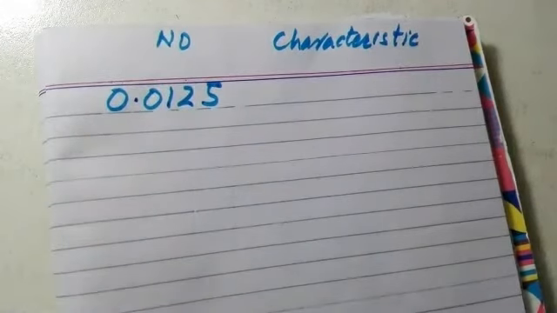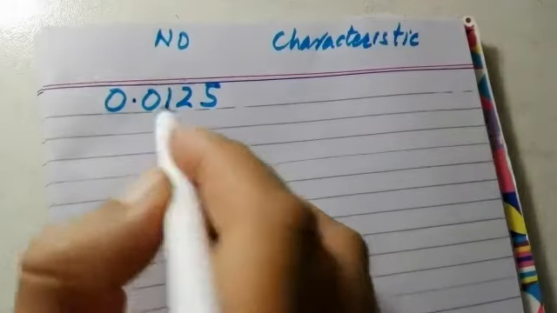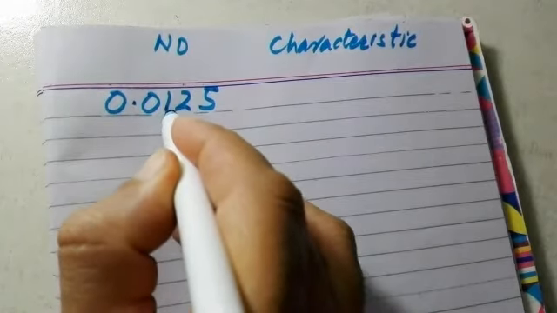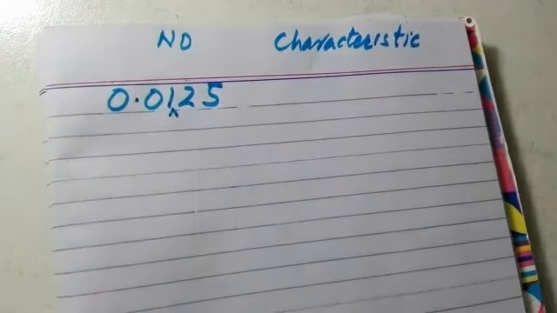You can see that this number is less than 1. It is smaller than 1. So what we have to do, we will first place a cap sign after the first non-zero digit. So in this example, the first non-zero digit is 1.